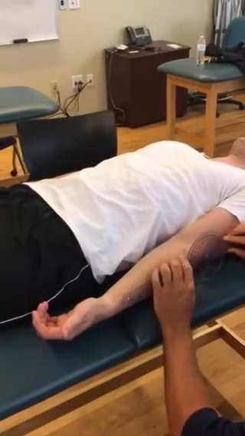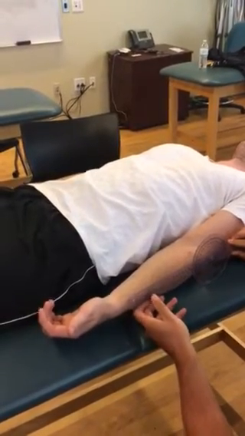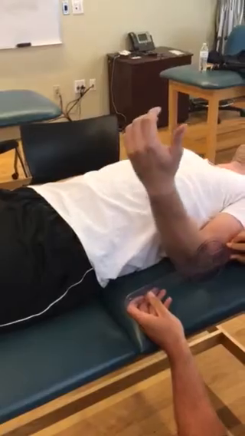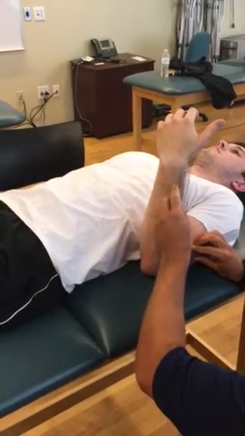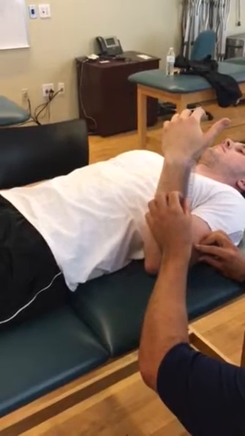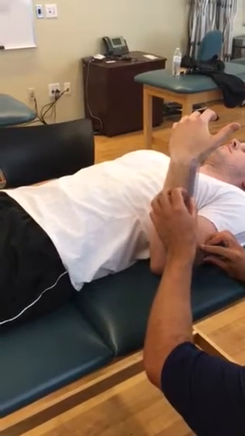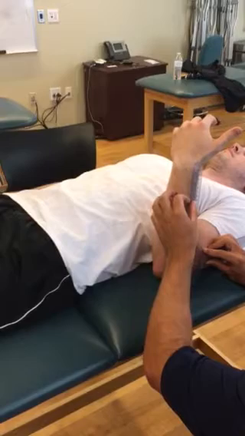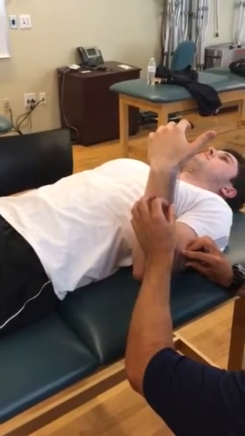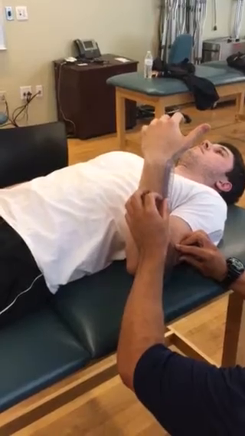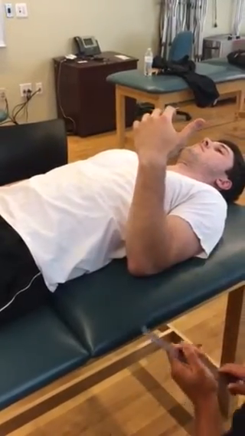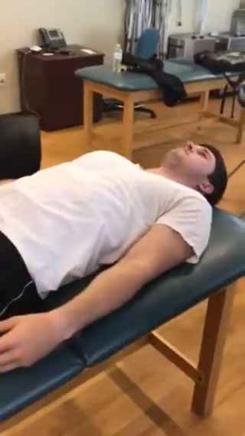You'll then have your patient actively flex the elbow. Then you will make sure that your arm is lined up with the lateral epicondyle and the radial styloid process. Normal range of motion here is within 145 to 155 degrees. You would want to do this bilaterally to note any differences between the two.